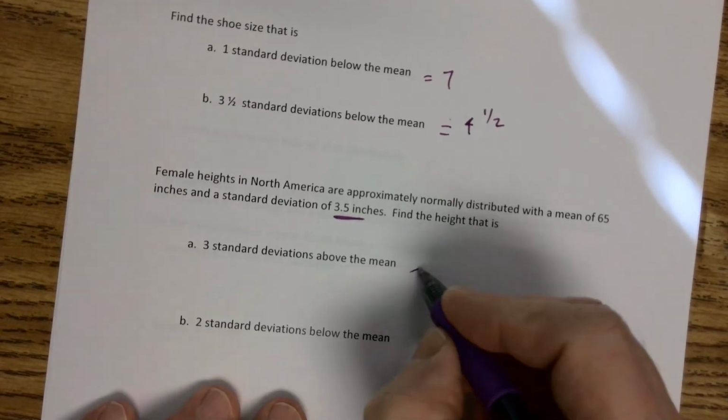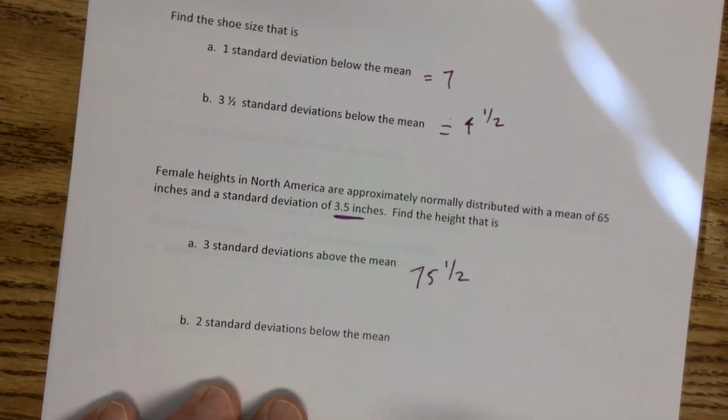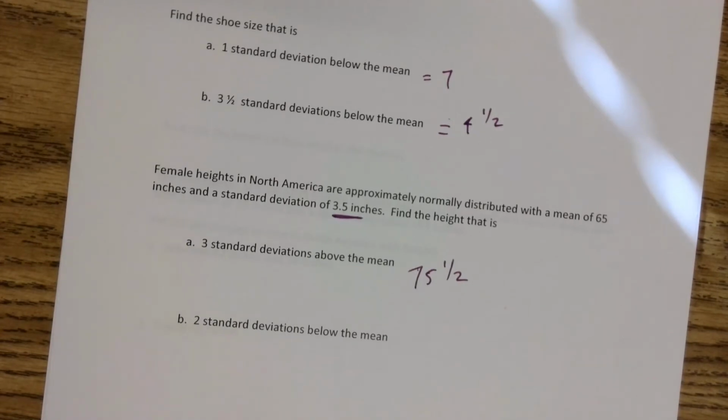$75.5. That's what I got. Now that is 6'3.5". Whoa. How many girls in our school are 6'3.5"? Probably like one. Two. Zero.